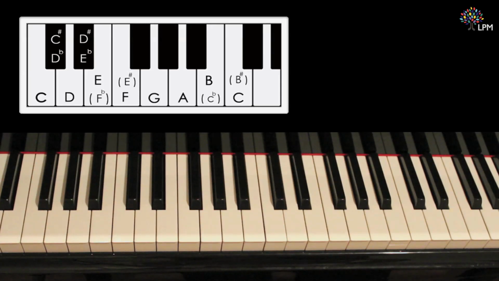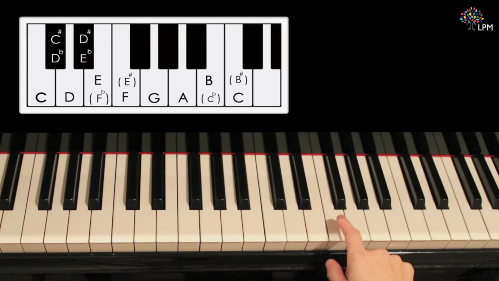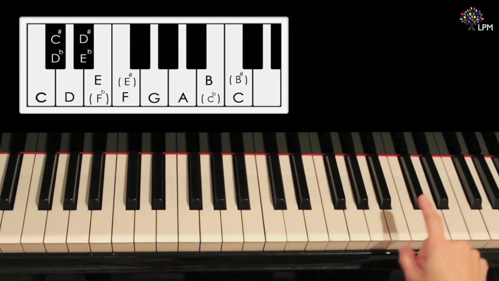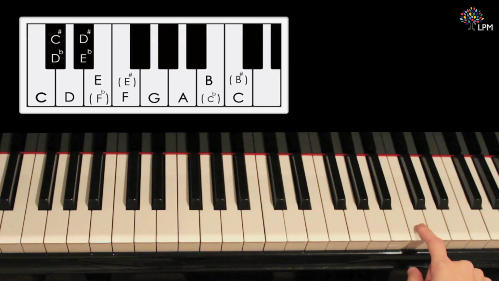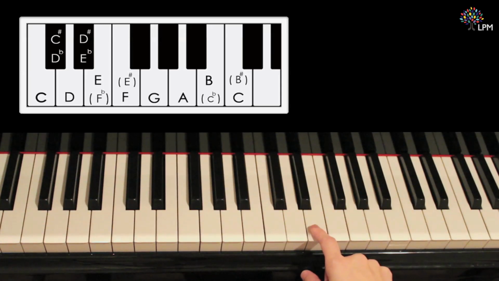Now also notice that there are 2 places on the keyboard where 2 white keys are placed back to back with no black key in the middle. These can be sharp or flat notes. These 2 places are E and F and B and C. E can also be named F flat.